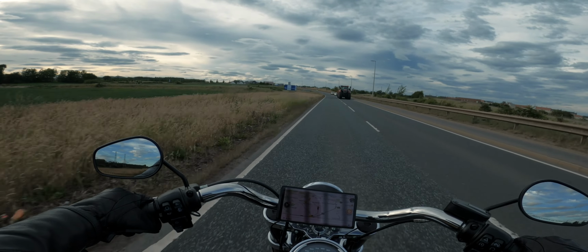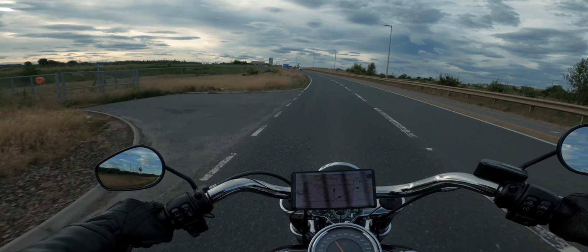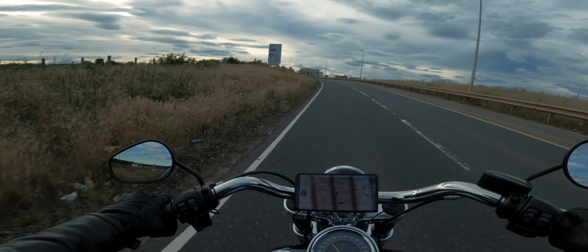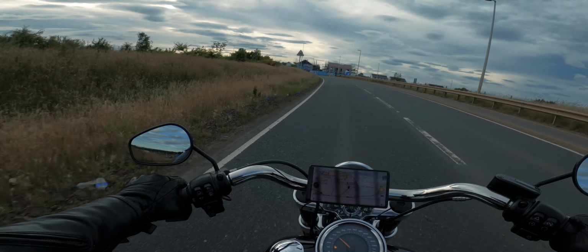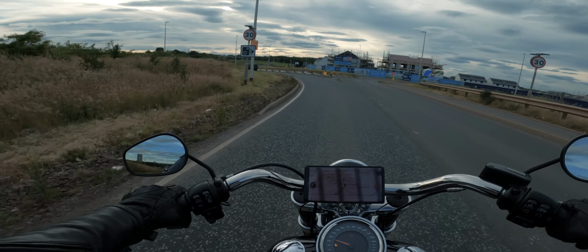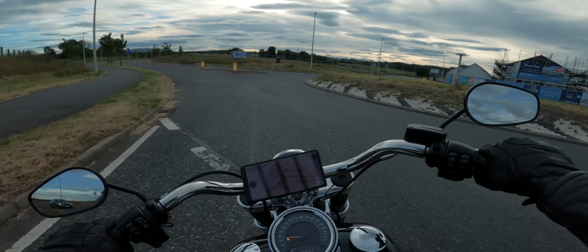Right, we got a bit of wind coming from the left, and I felt that a bit more this time around. Of course there's a bigger surface there. Again, I felt it, but it wasn't anything extreme, you know.